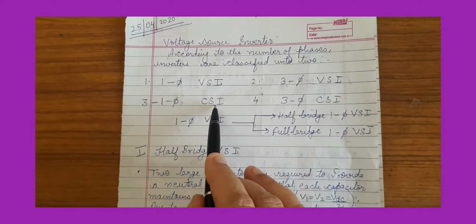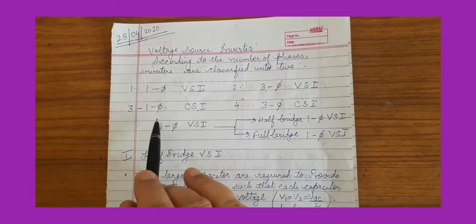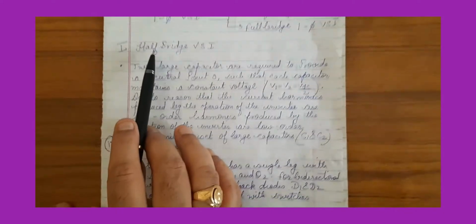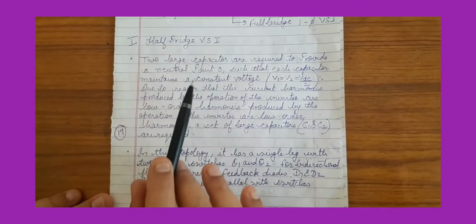The second type of inverter is the CSI, the current source inverter. In this also there will be a single phase CSI and the three phase CSI. We are starting with the single phase half bridge voltage source inverter.